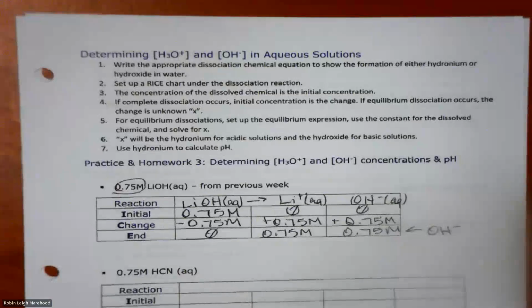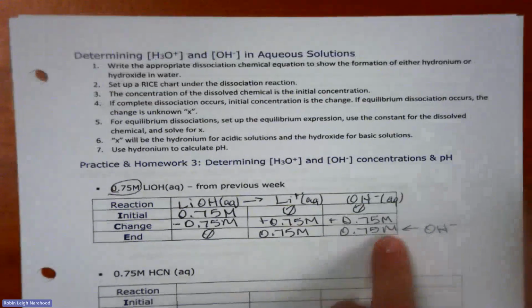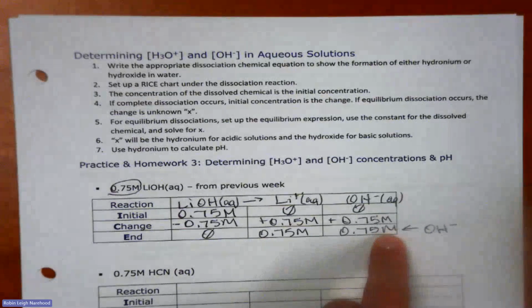Our goal in a chart is to figure out either how much hydronium or how much hydroxide. Again, a chart will only give us either hydroxide or hydronium. So with lithium hydroxide, we have 0.75 molar hydroxide.